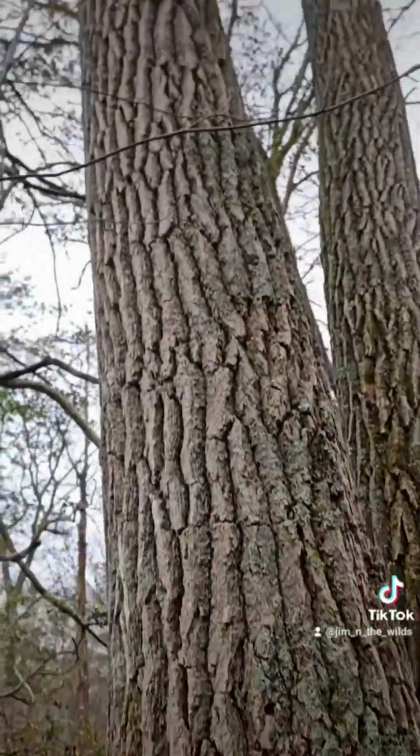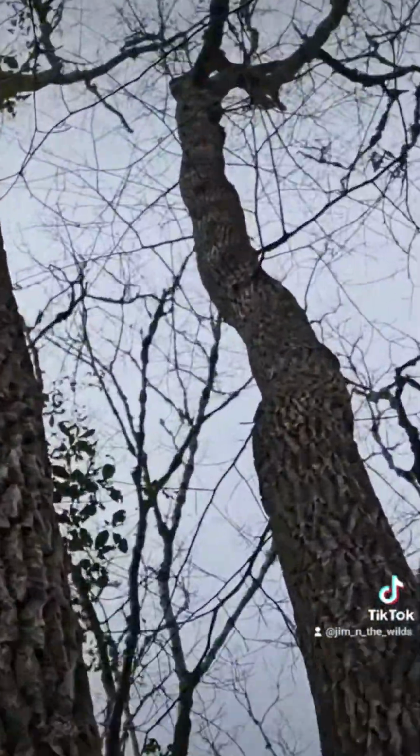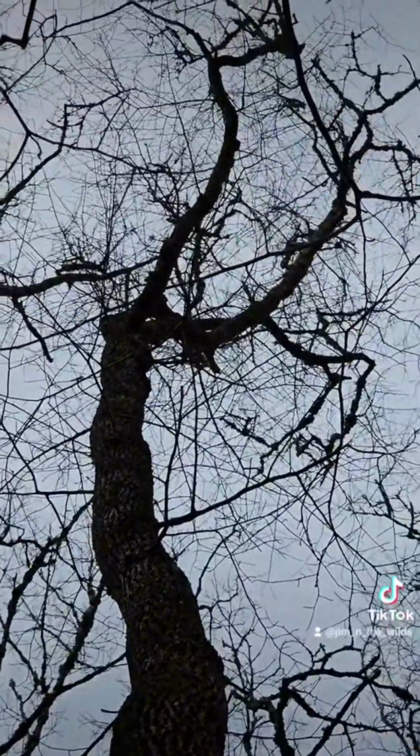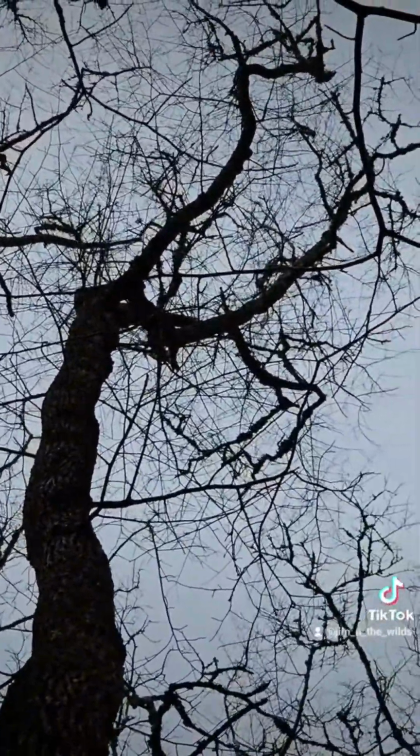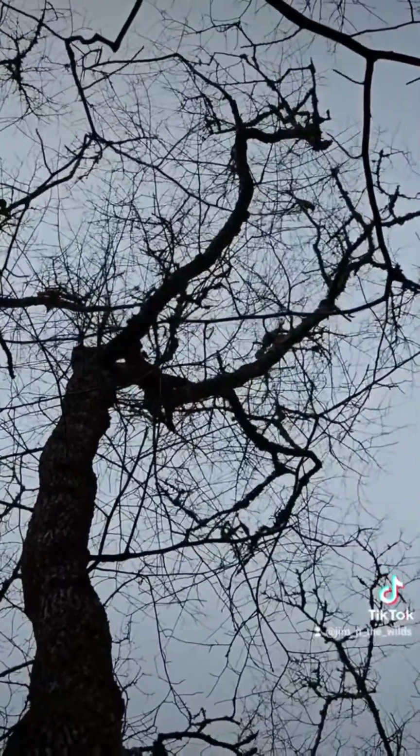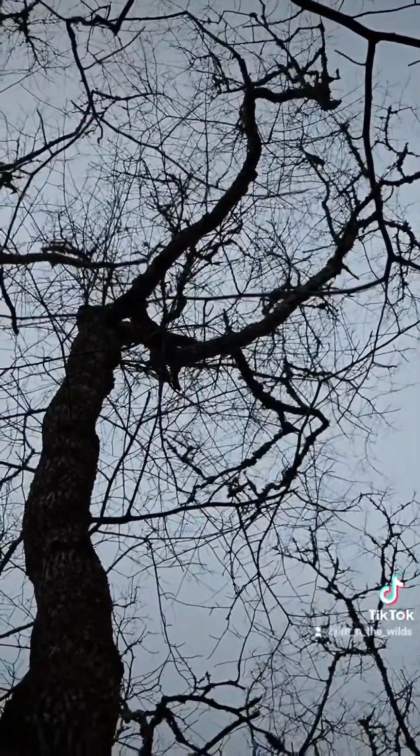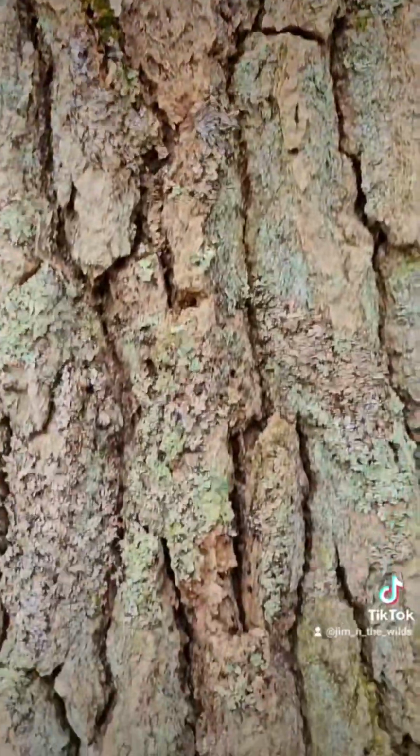We have some Nyssa sylvatica, or the black tupelo. You can tell because of its kind of, I don't want to say messy branching structure, but it's very horizontal. Grid-like? I don't know what you'd call that, but it's definitely a tupelo. You can also tell by its chonky bark.